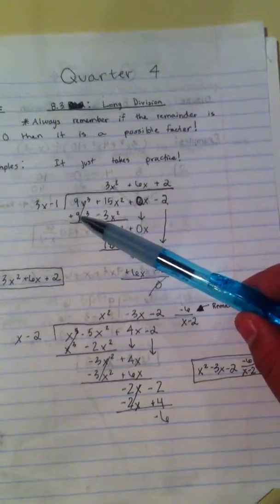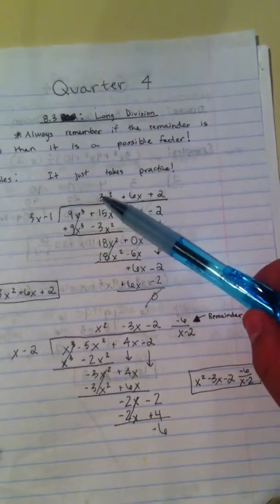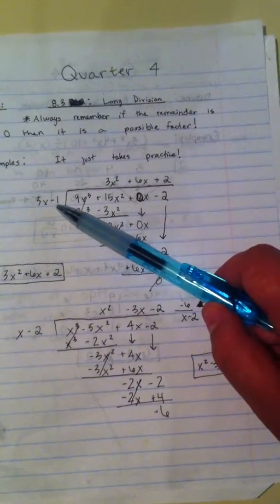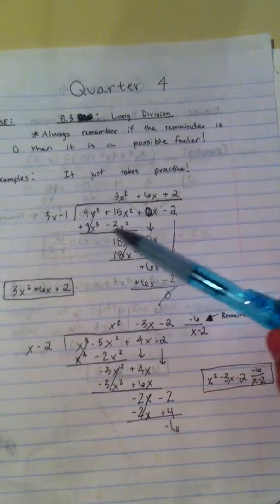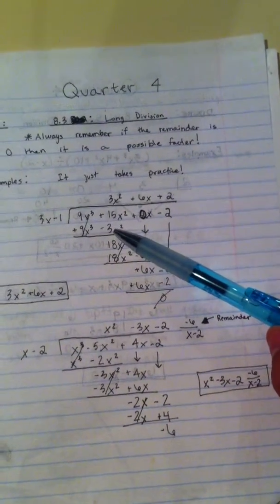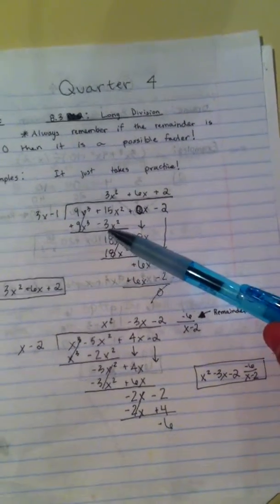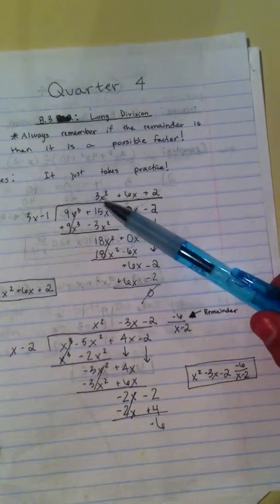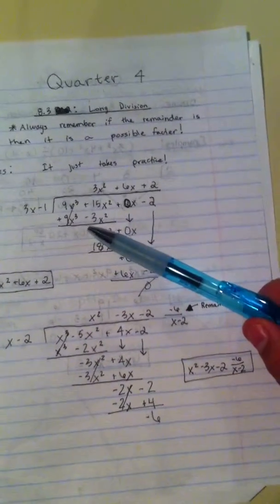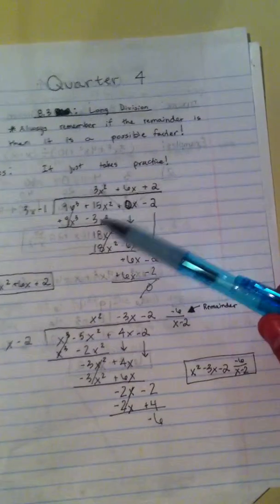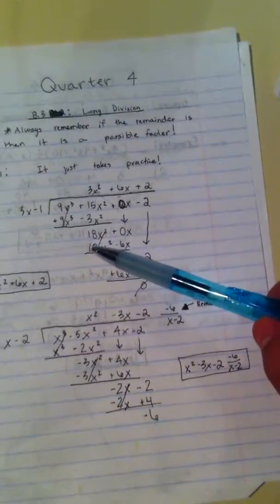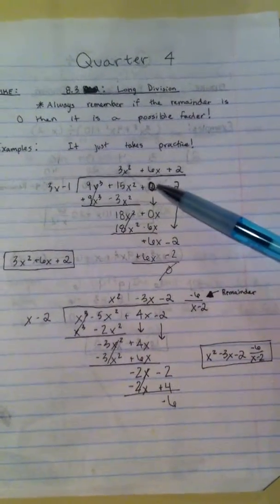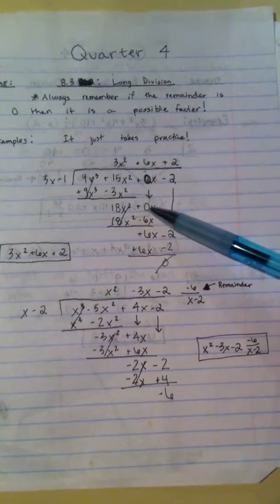So those cancel, and we have to do the 3x squared multiplied by whatever else is left, which is the negative 1. So we have the negative 3x squared. And for the long division, you always subtract. So we would do 15 minus a negative 3, which becomes positive. So we have 18x squared. Then we just pull down our next number, which is a 0x.